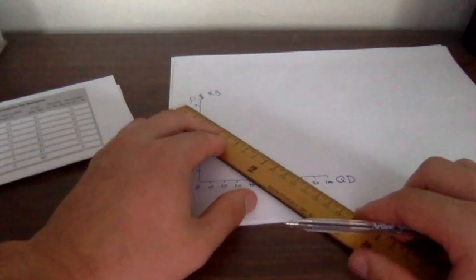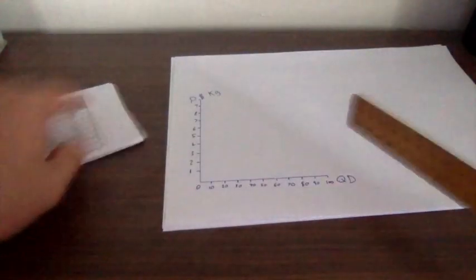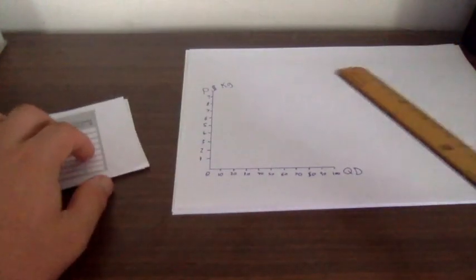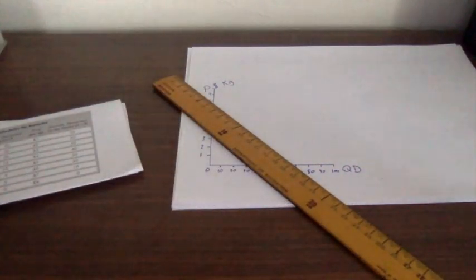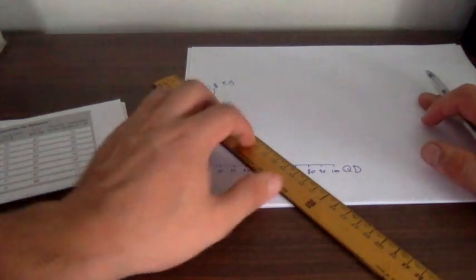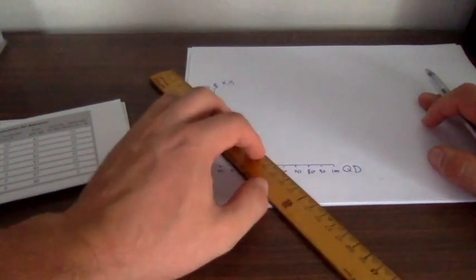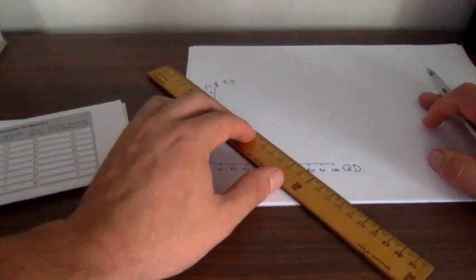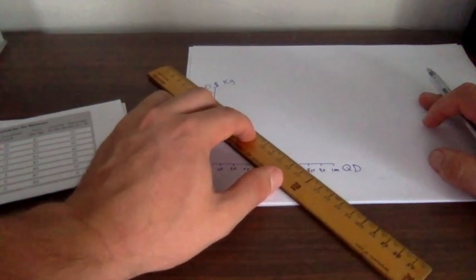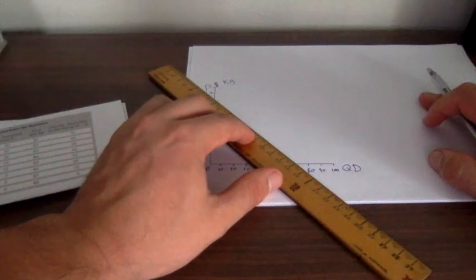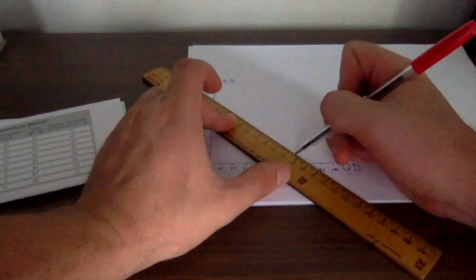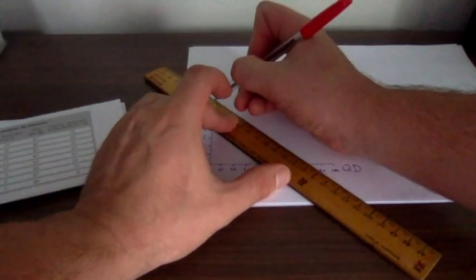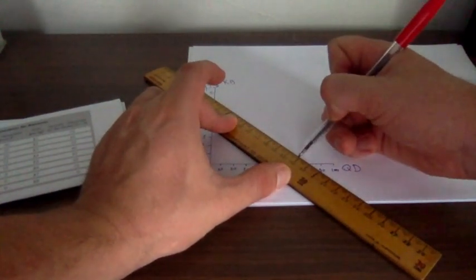And our total quantity demanded is 70. So 8 at 0, then we come down.